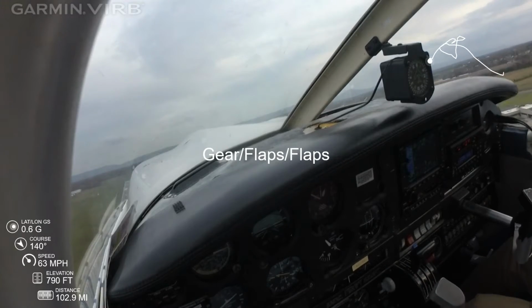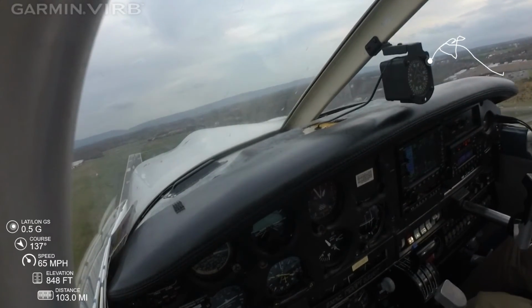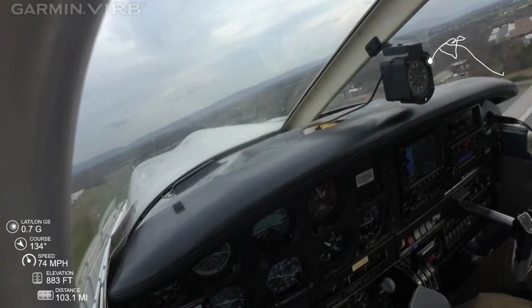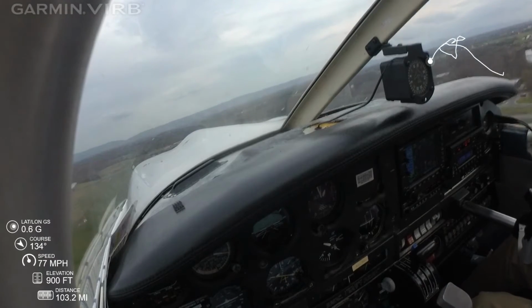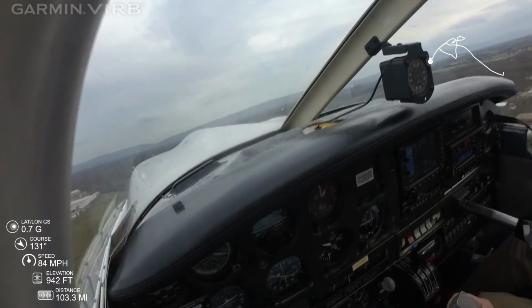All right, gear's up, flaps. So lower the nose first. Over 51. Winchester traffic, Stock 1 Tango Hotel, turning final for 14. This will be a full stop, Winchester. Notch. All right, second notch. Good. Easy peasy.